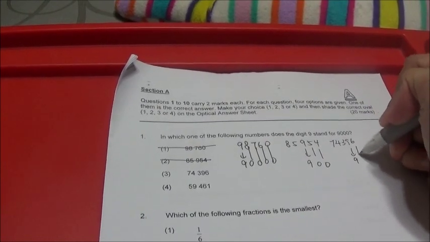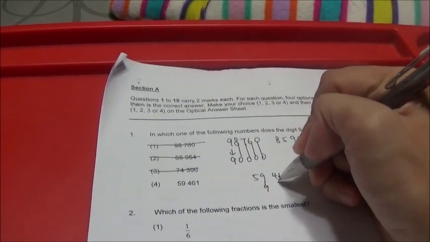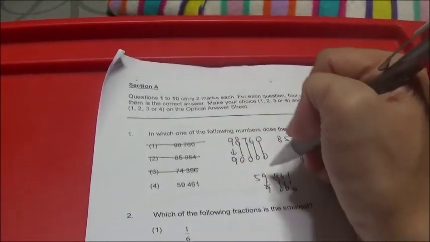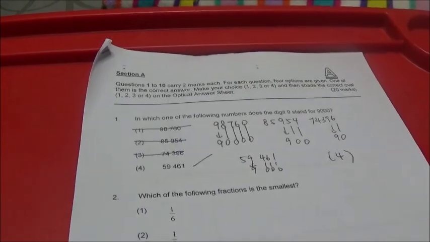74396. I bring down my 9. That's 90. 59,461. I bring down my 9. 9,000. So 4 is my answer. Question 1 answer is 4.